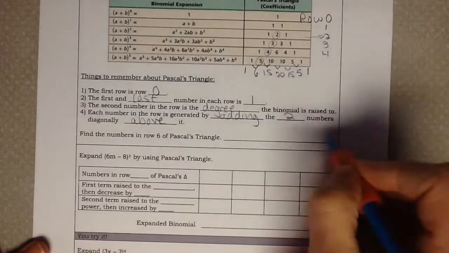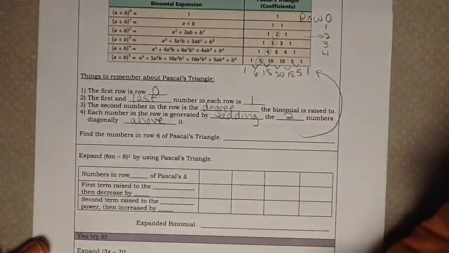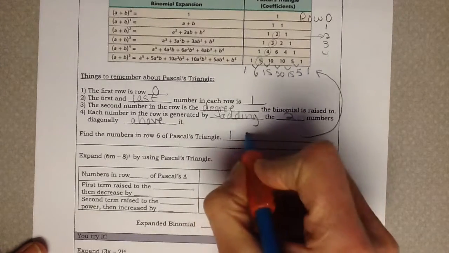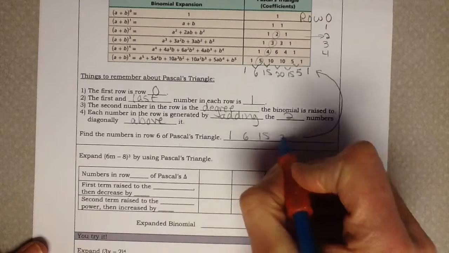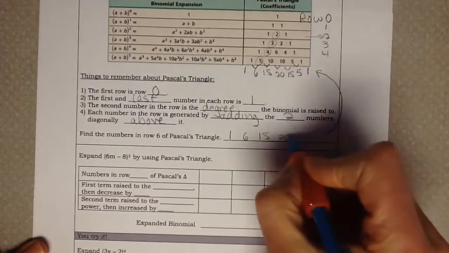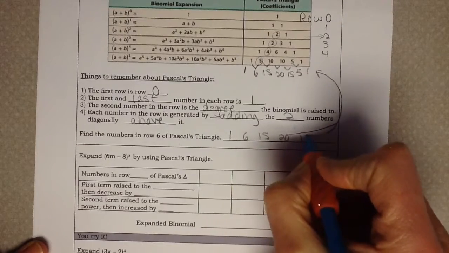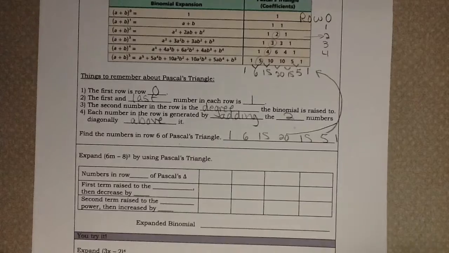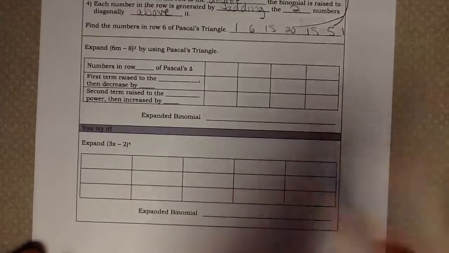that's 15, 20, 15, and 5. Okay, we can just point up to here what those numbers are, or it might be better if I write them out because they're kind of smushed together here. So 1, 6, 15, 20, 15, 5, and 1.